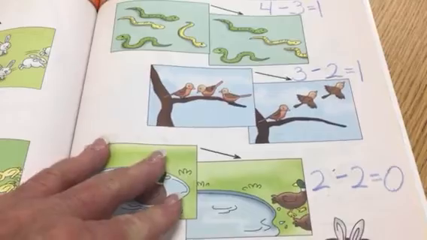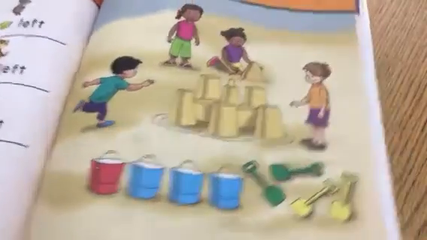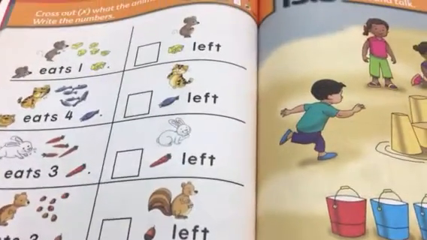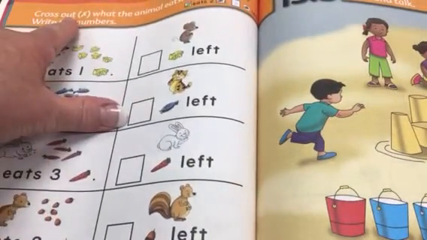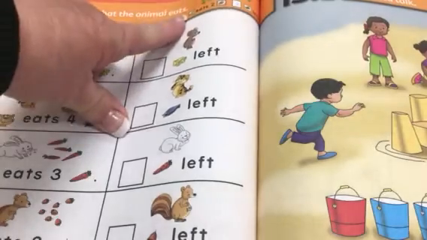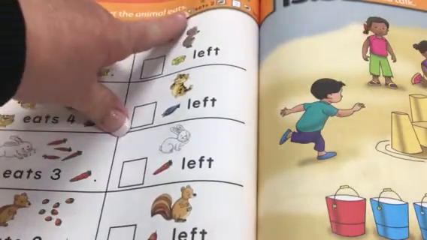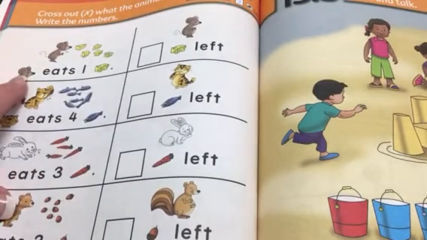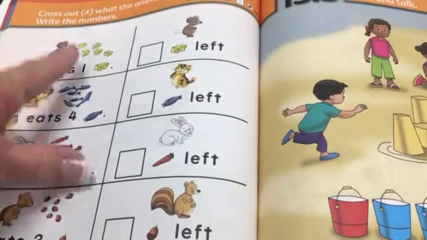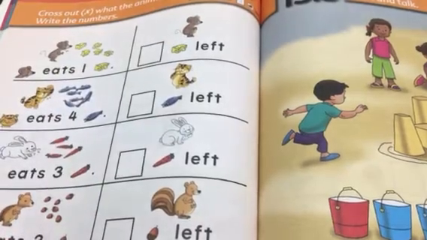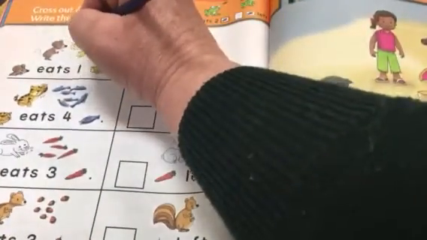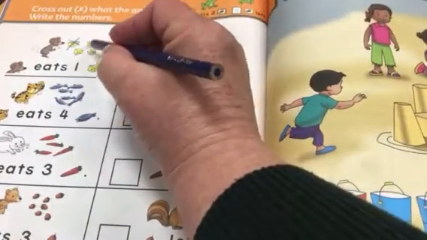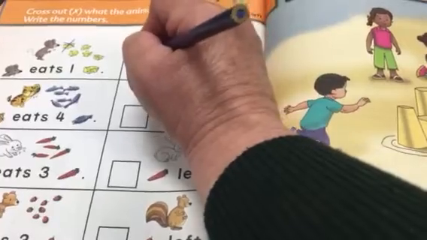We have one more page. And when we read the instructions at the top, it says cross out what the animal eats, and write the numbers. So here we have a little mouse, and he eats 1 piece of cheese. So I'm going to cross out 1 piece of cheese. How many is left? 1, 2, 3, 4.